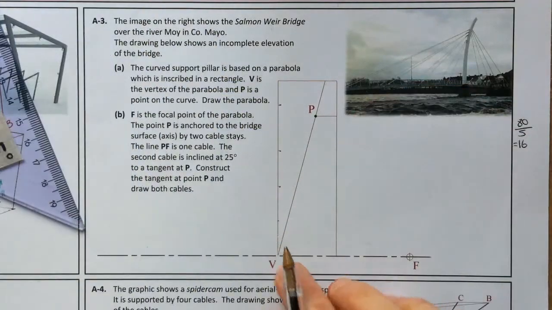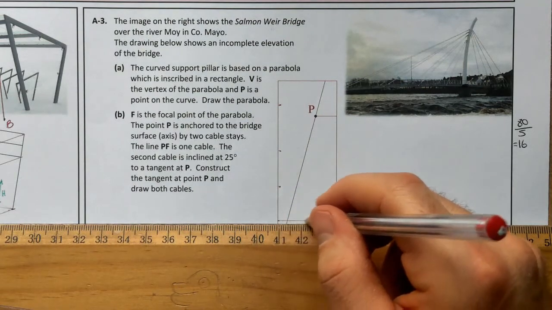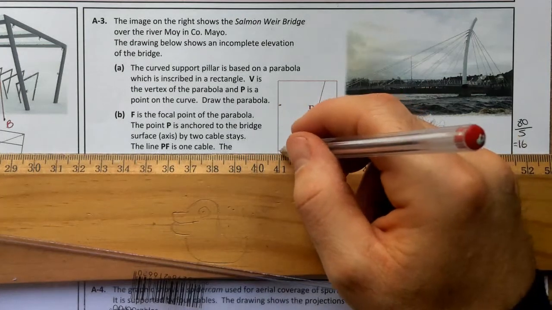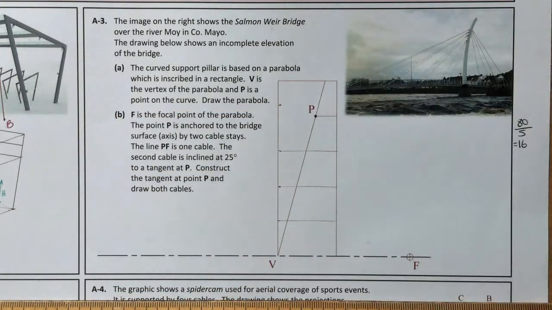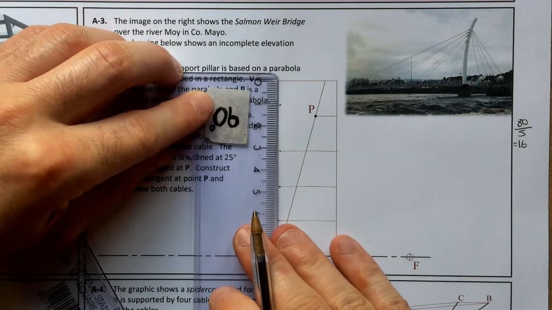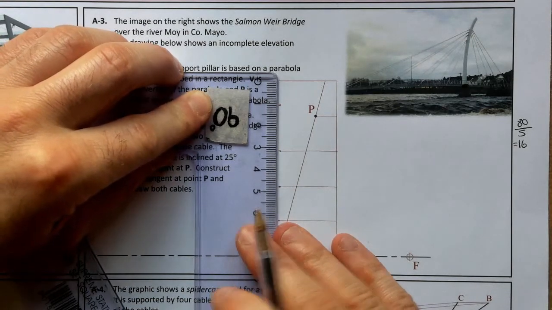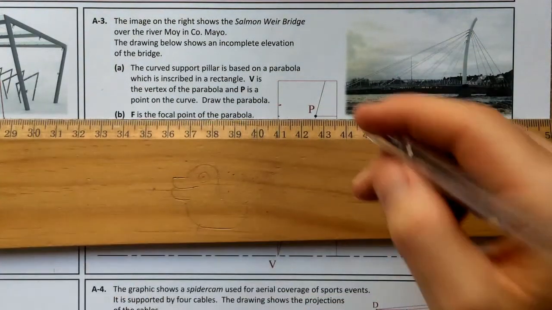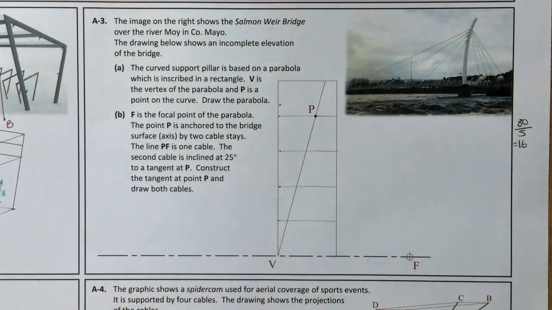Okay, because this is our vertex here, we are going to draw on those lines across like this. And my God, I missed that by an absolute mile. I did 11. Absolutely horrendous. So 16 should be here. That one seems to be going straight through it.